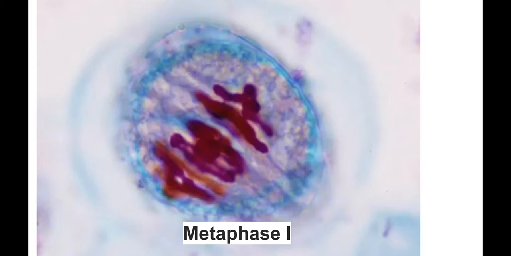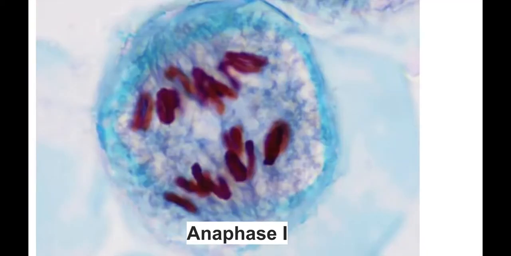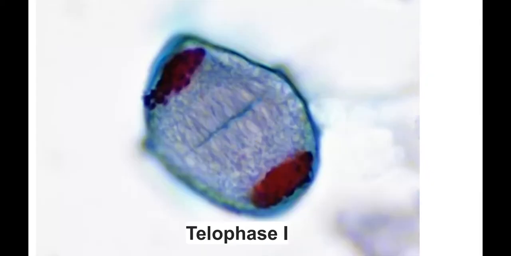And next, in metaphase, these tetrads migrate to the equator between centrosomes, and fibers appear. And then in anaphase, these fibers pull these X-shaped chromosomes apart, and then we have separation of these tetrads into dyads, into these X-shaped chromosomes. This is anaphase 1. Okay, complete separation.